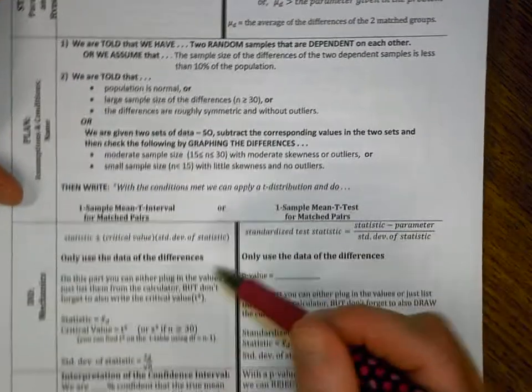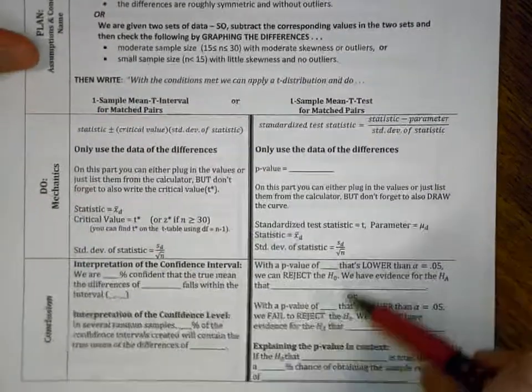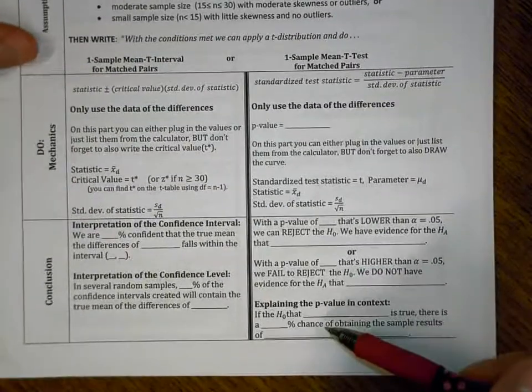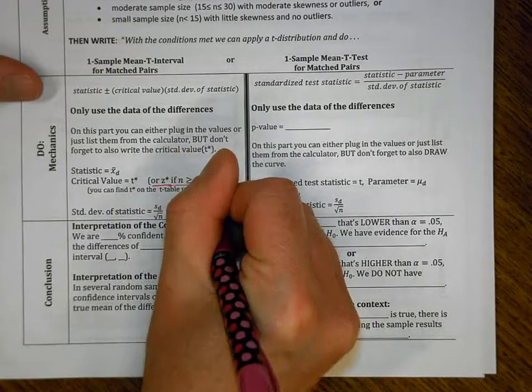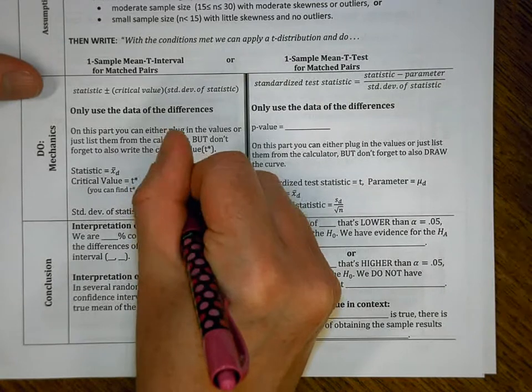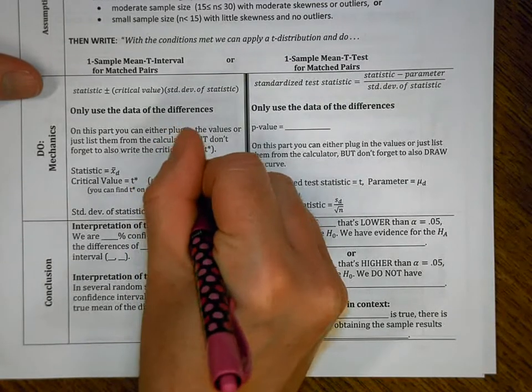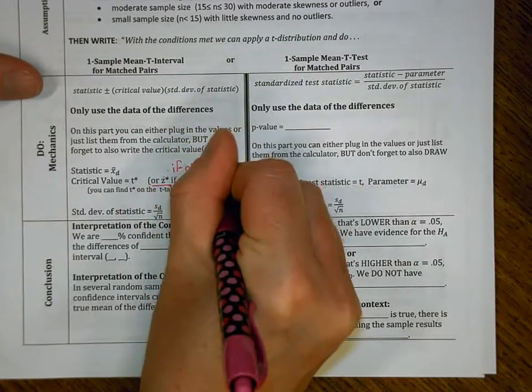We talked about this in the last chapter. I just didn't give you this template, so there are slight differences in there, so please read through those. This part, or Z star, yeah, that's okay, but really you should only do Z star if given sigma, which happens very rarely.